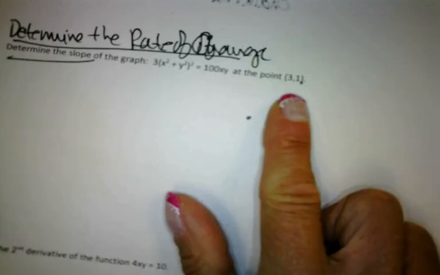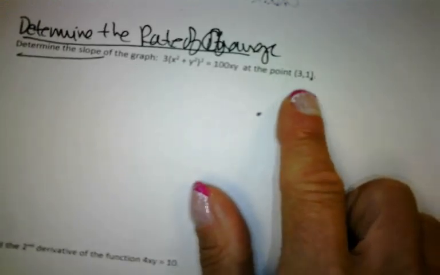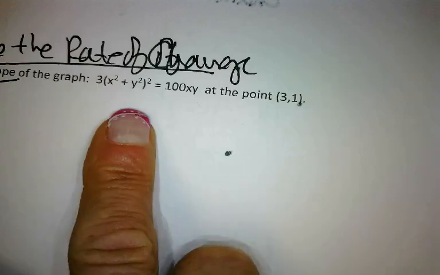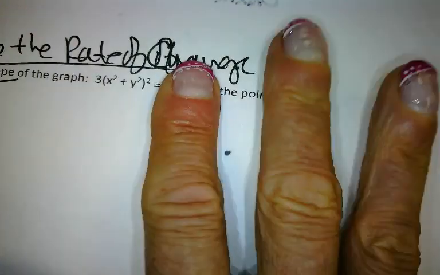Okay, so I'm not worried about this point at all yet. So first I'm going to take the derivative. Now this one is a little messy. On this side I have to use the chain rule, the chain rule inside the chain rule. That's okay though.